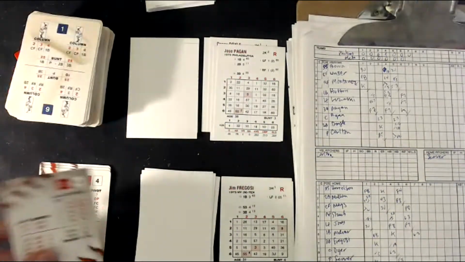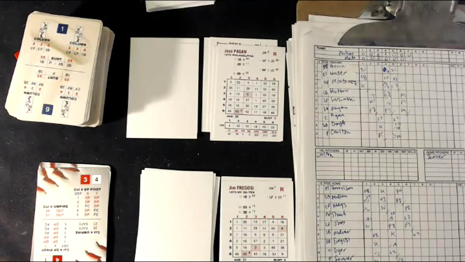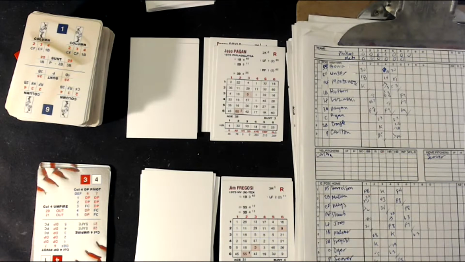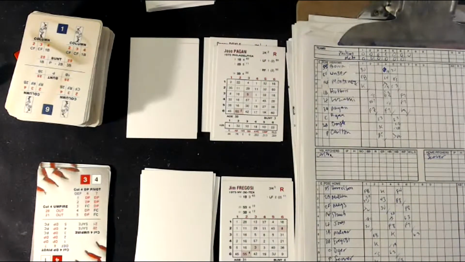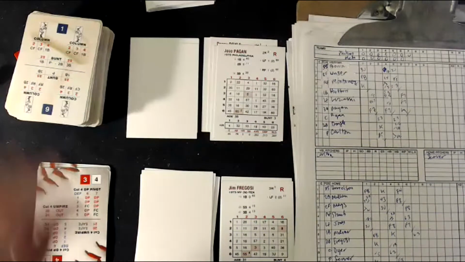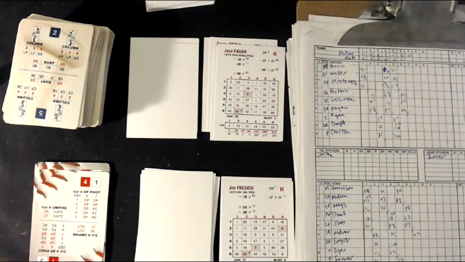So 1-0 Phillies lead. 3-4, that's a 57, and 3-1 is a 58. A 3-58, and that's a rare play. Let's roll one die. And it is another rare play, so I got to get the booklet. Nobody on, so it's pretty simple. So nobody on. How many outs? One out. And we're going to pull a card. That's a 5.